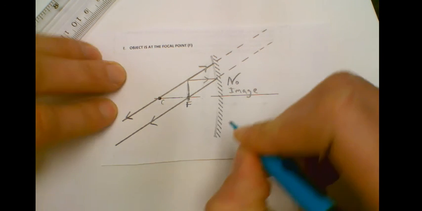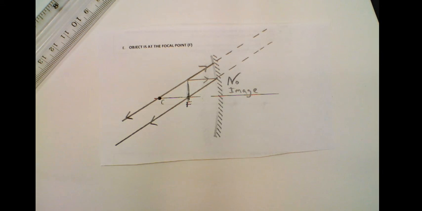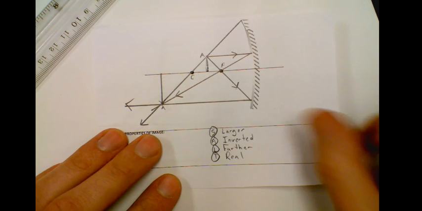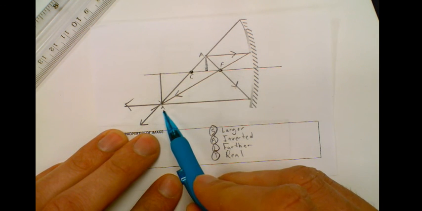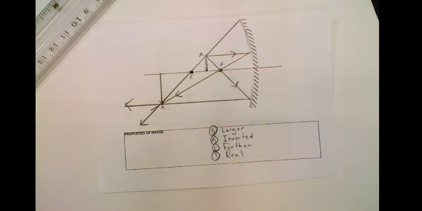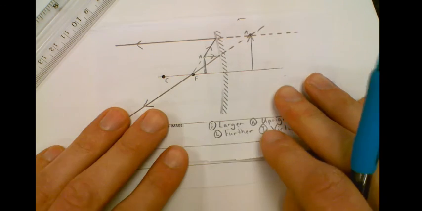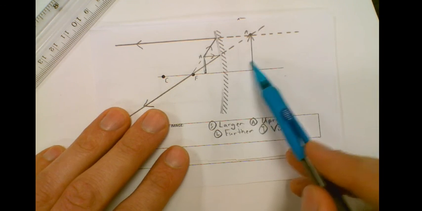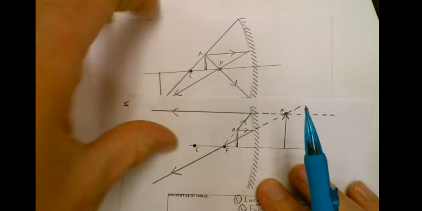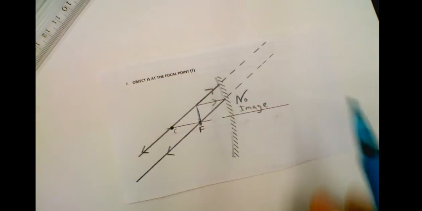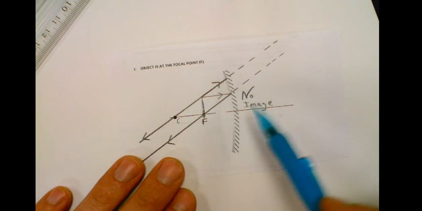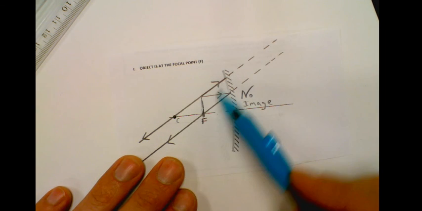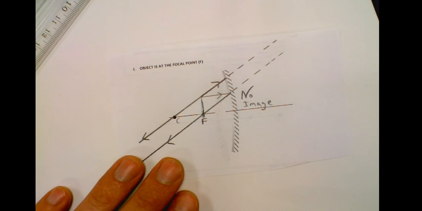And so if you remember, what it looks like when it's right before the focal point is like this. So you'll see the object here, the image is upside down and larger. And then when you go past the focal point, all of a sudden it's upright. So when it's right at the focal point, the image will actually just be really blurry and non-existent because the rays do not converge together.